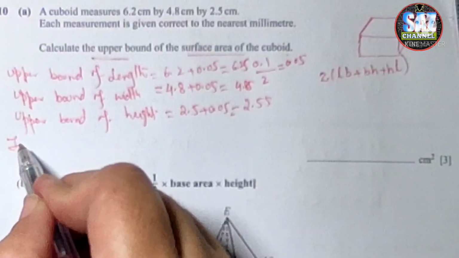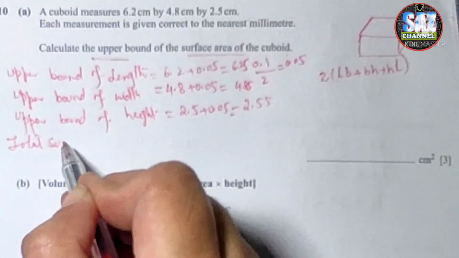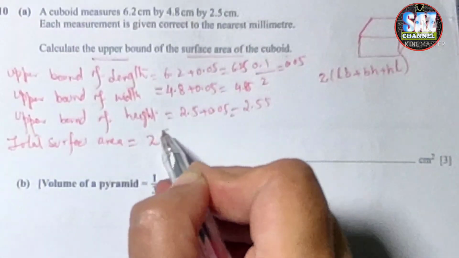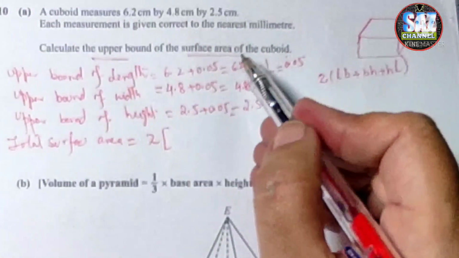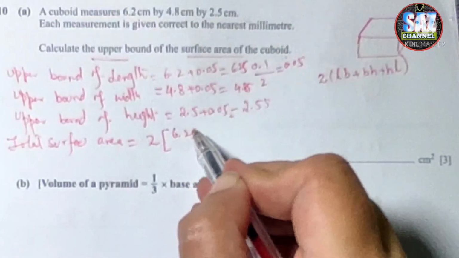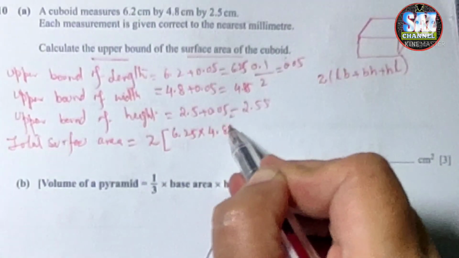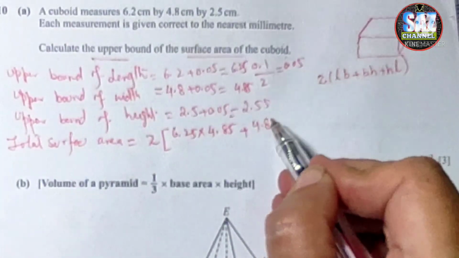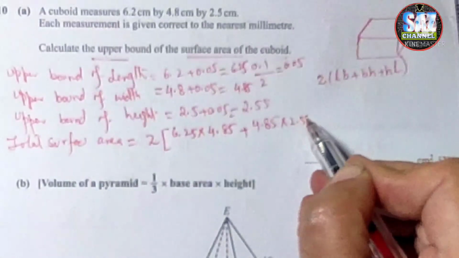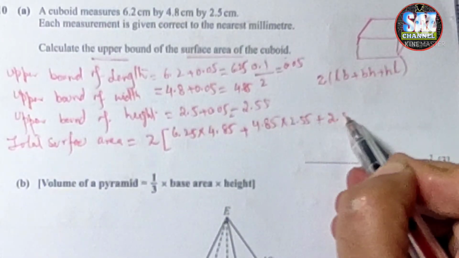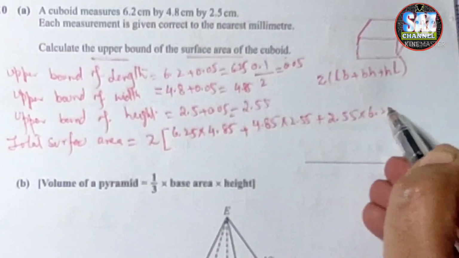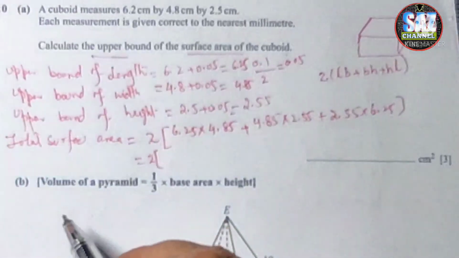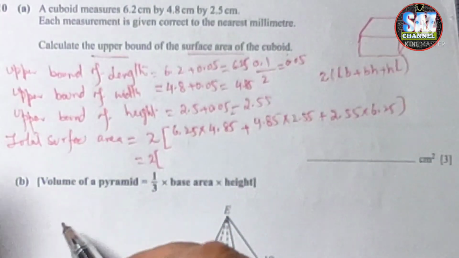Total surface area will be equal to 2 into length multiplied by breadth: 6.25 multiplied by 4.85 plus 4.85 multiplied by 2.55 plus 2.55 multiplied by 6.25. As we have less space, we have to perform the calculation efficiently.